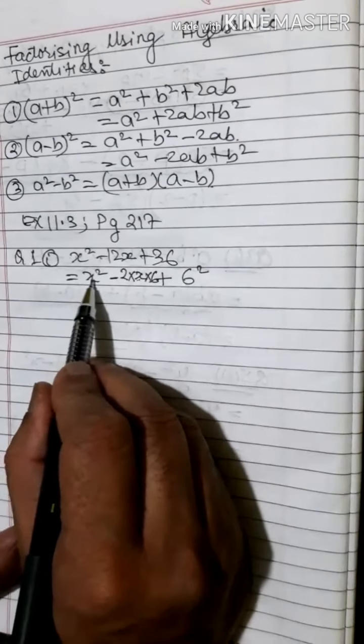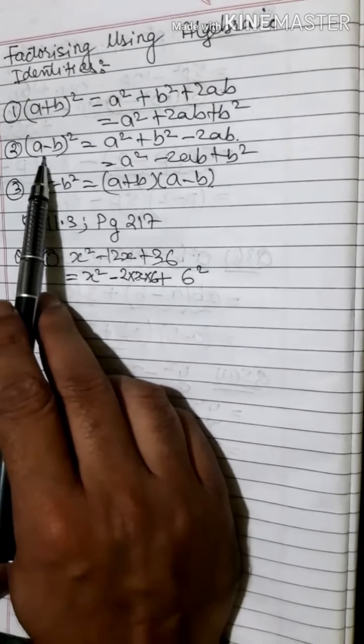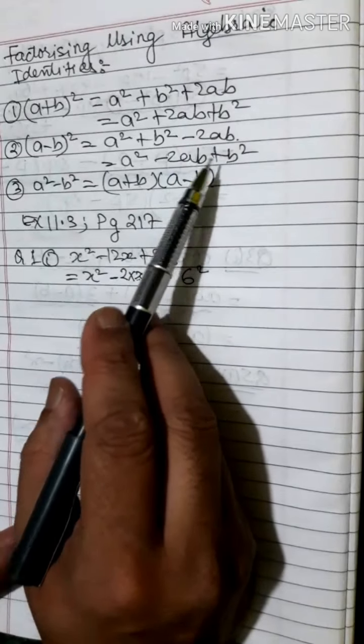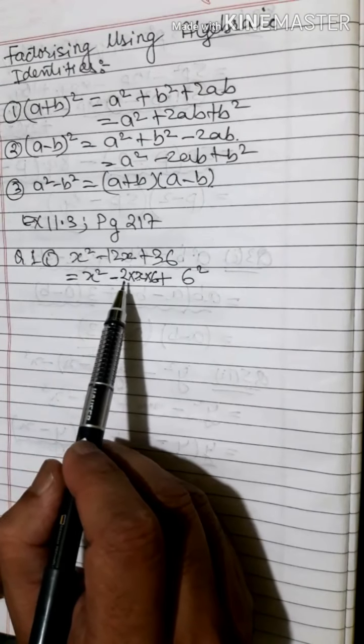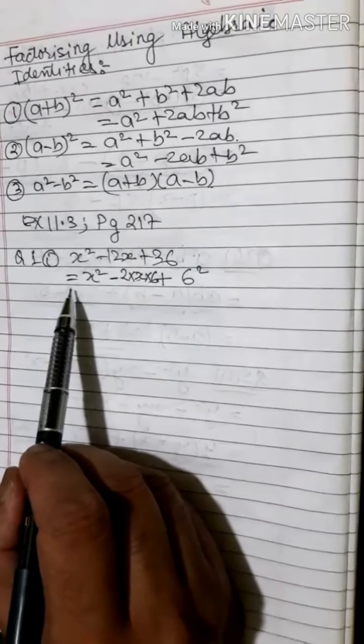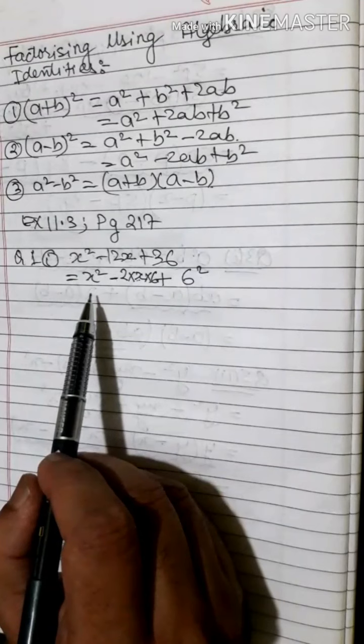We have just tried to express this question in the form of an algebraic identity: a square minus 2ab plus b square. So what does this mean? This is in the form of the formula for (a minus b) whole square.